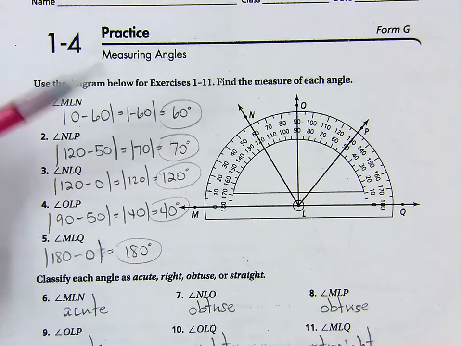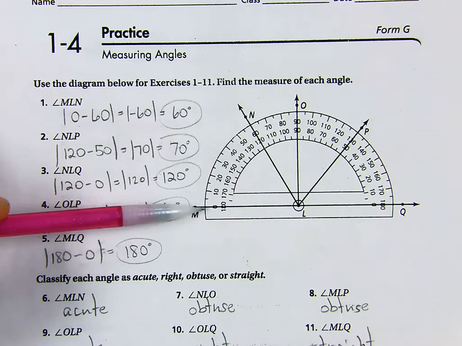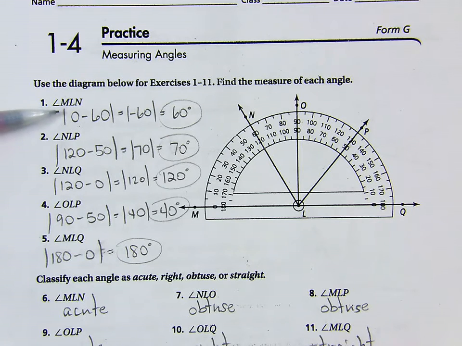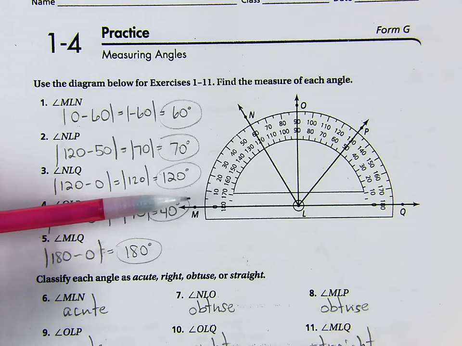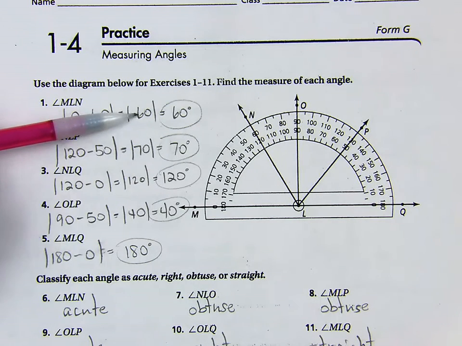Looking at it, we know it's less than 90 degrees. A right angle would go at 90 degrees, so it's less than that. So we use the smaller number. And because we go from 0 to 60, really it's the absolute value of the coordinate of this ray, LM, and the coordinate of this ray, which was 60. So 0 minus 60, or negative 60, its absolute value is 60 degrees.